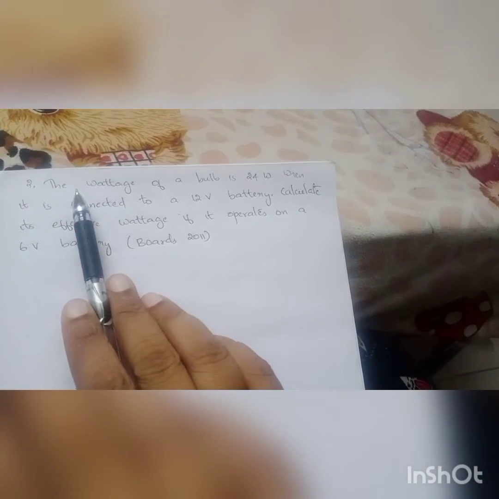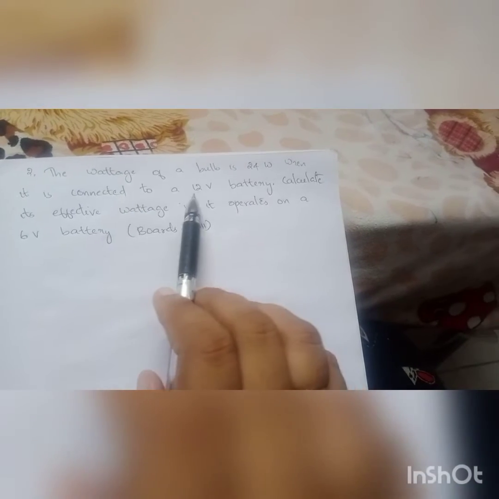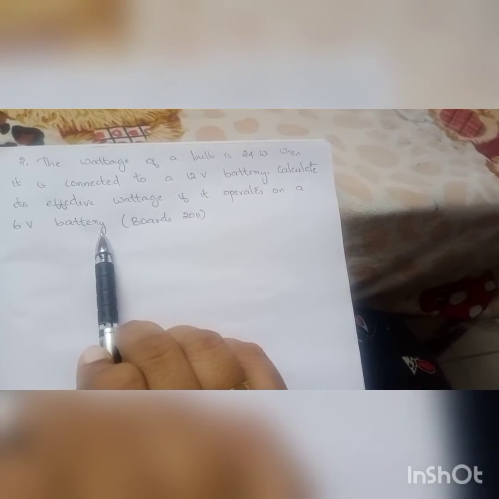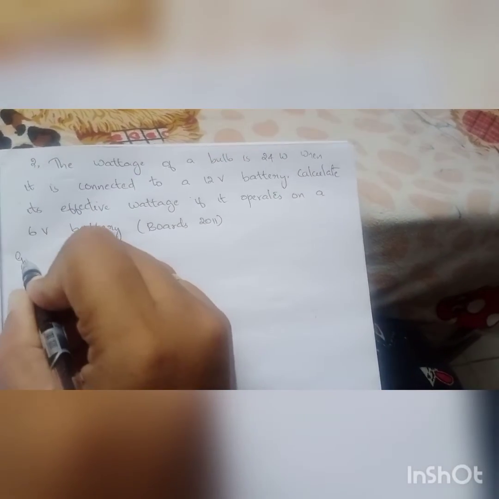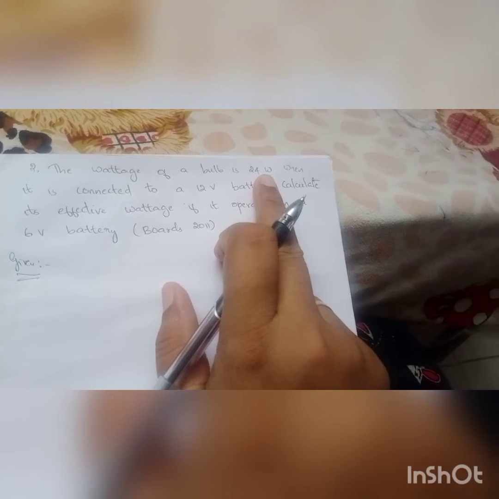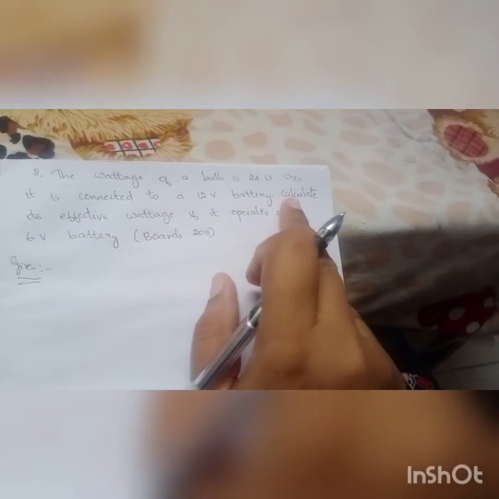Now let us have a look at the second question. The question is, the wattage of a bulb is 24 watt when it is connected to a 12 volt battery. Calculate its effective wattage if it operates on a 6 volt battery. Okay, so there are two different cases. Let us write down the given data first. I'll read out the question once again. The wattage of a bulb is 24 watt. That means the power is 24 watt when it is connected to a 12 volt battery.